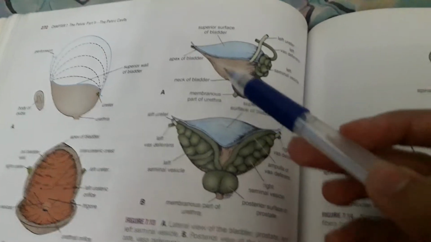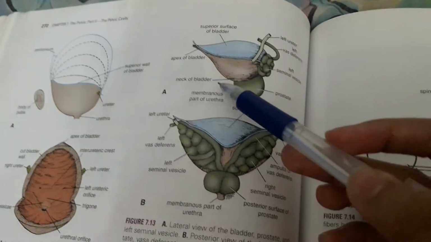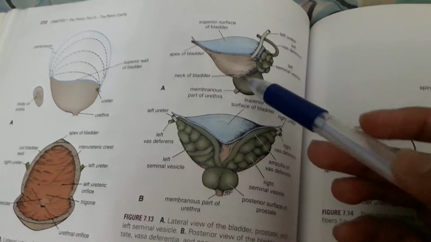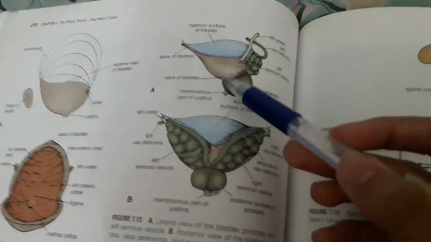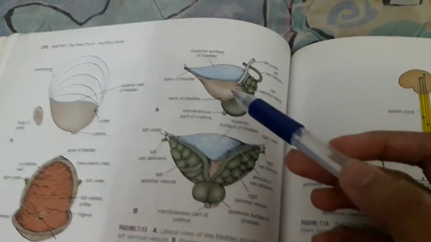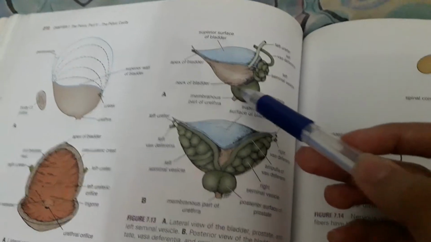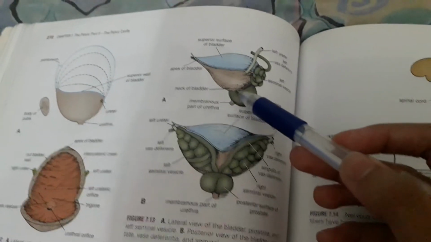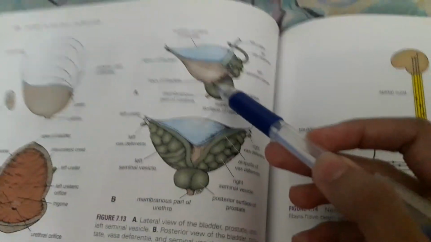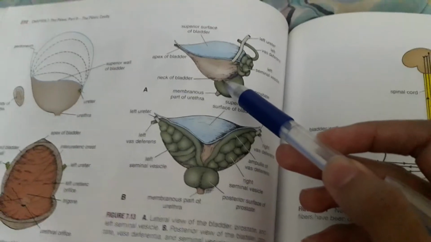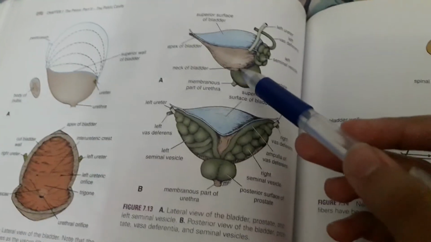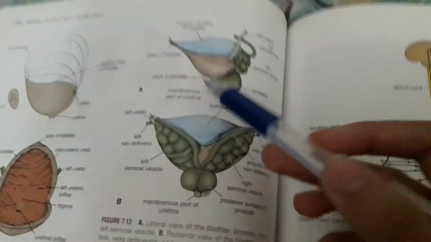And the neck of the bladder is supported by certain ligaments, which in males is called the puboprostatic ligament, and in females it is called the pubovesical ligament. These ligaments are actually thickenings produced from the pelvic fascia. They are thickened layers of pelvic fascia which are supporting the neck of the bladder. Okay, so next we'll be talking about the mucous membrane.